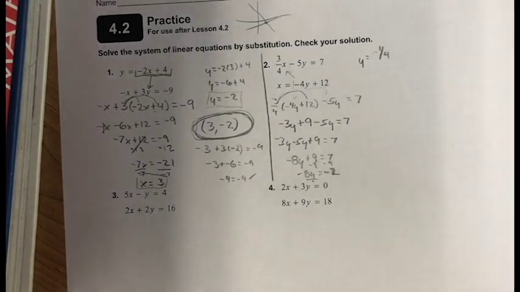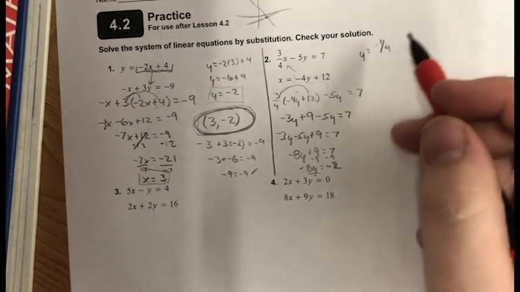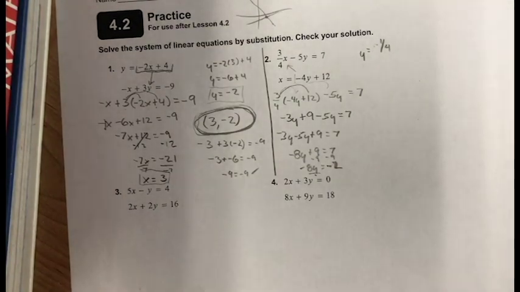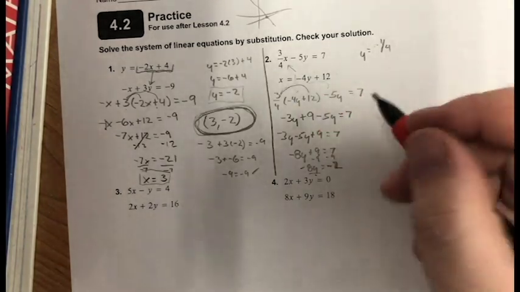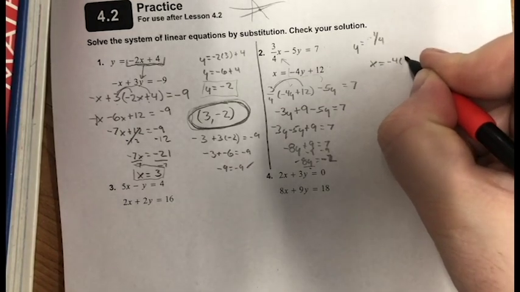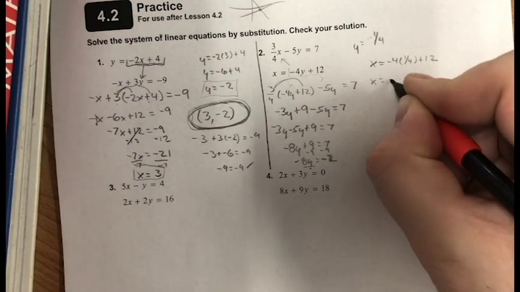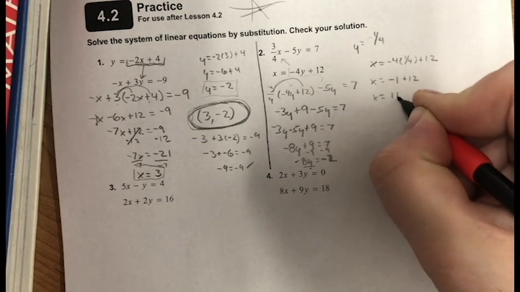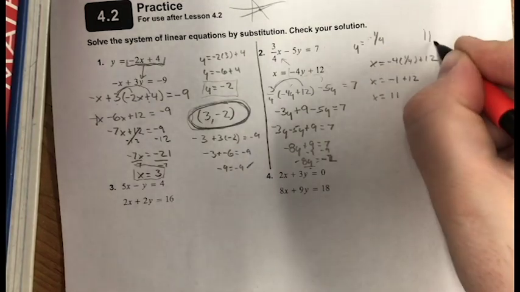Now, we have found what y is. So step 3 says substitute what we found in step 2, which was the y, into one of the equations and solve. Well, here's the thing. I'm lazy. It doesn't matter which one I use. I'm going to use this one because it's just going to give me x right when I do it. So x is equal to negative 4 times 1/4 plus 12. Negative 4 times 1/4 is negative 1. And then negative 1 plus 12 is going to give me a positive 11. So if I've done this correctly, my x value is 11, my y value is 1/4.